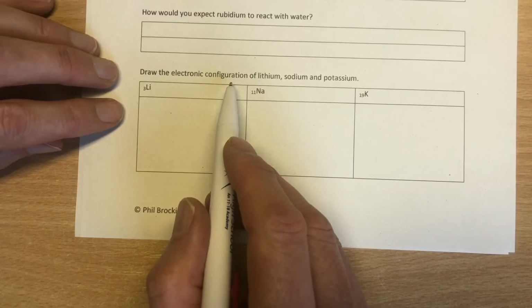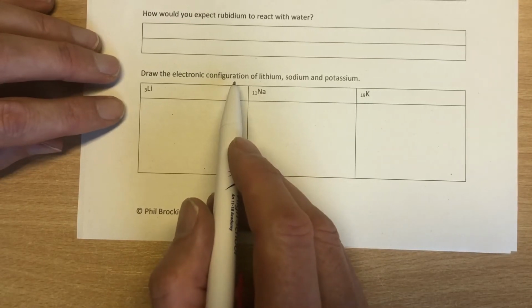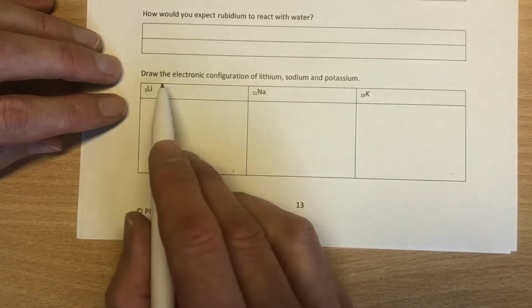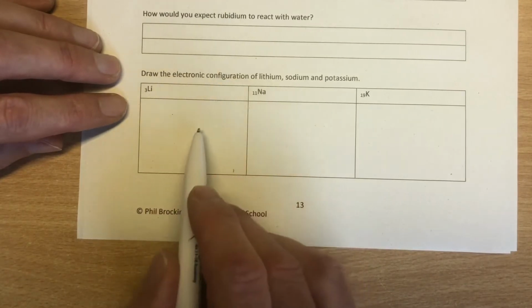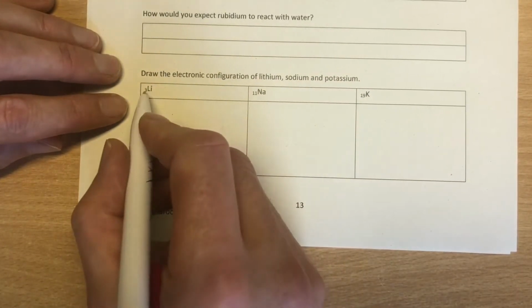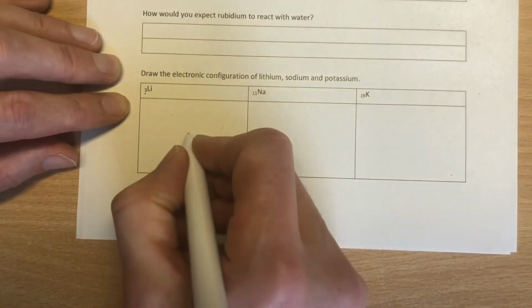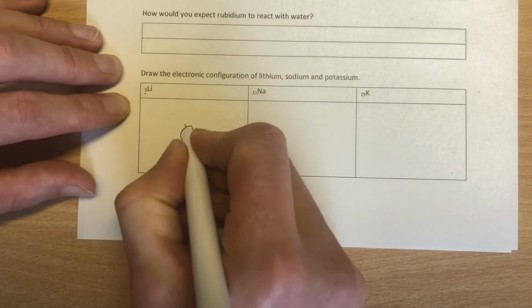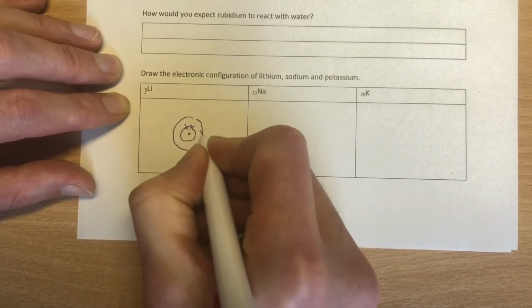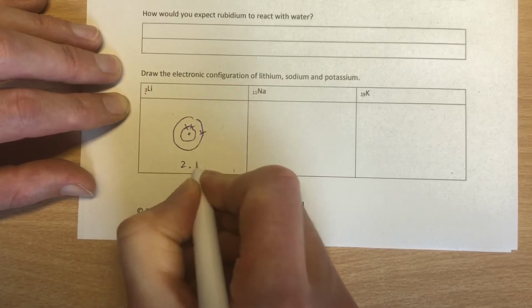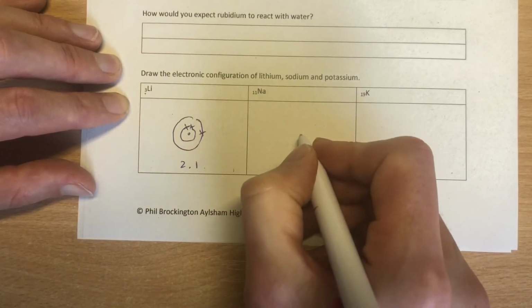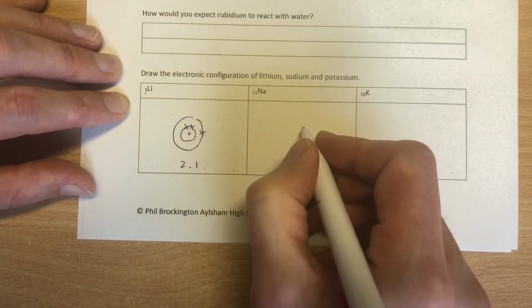So what we're going to do now is explain why they get more reactive. So I'll spend a bit longer on this. To understand that, we have to draw the electronic configurations of each of these. Now I've got the atomic numbers of each of them here. So dot for the nucleus for lithium, 2 electrons on the first shell and 1 on the second shell. So it's 2, 1.